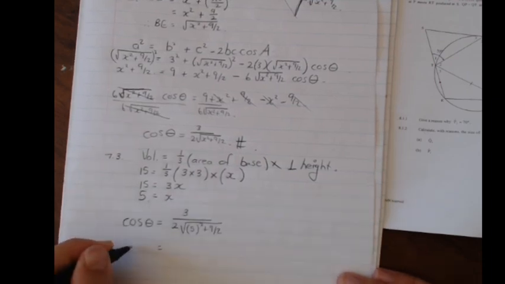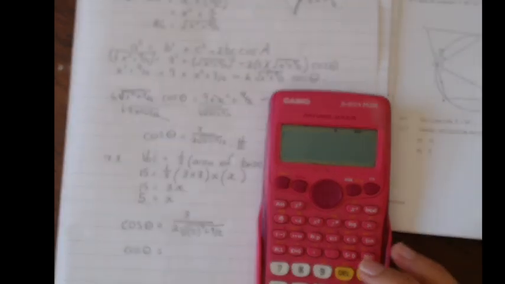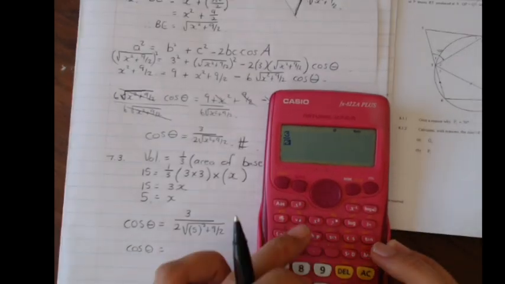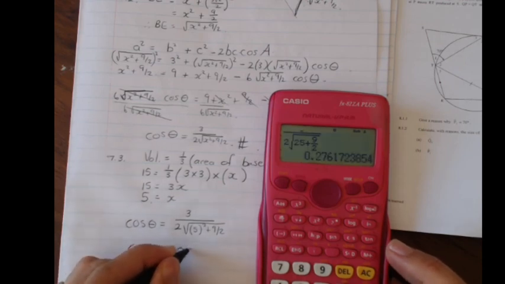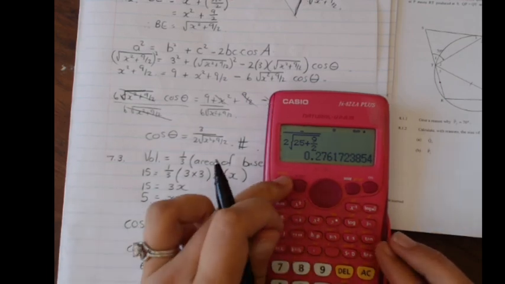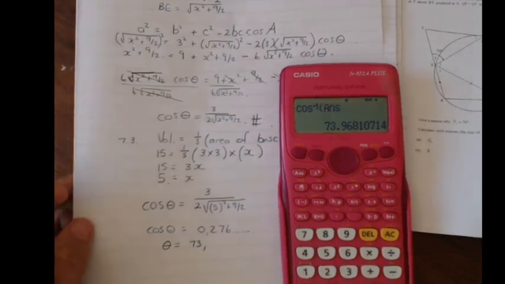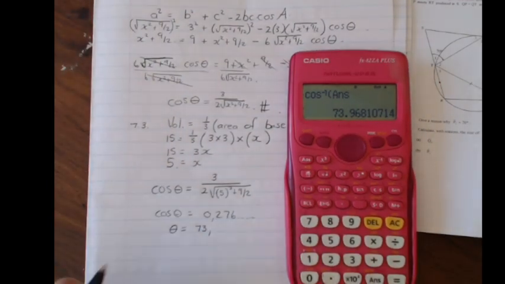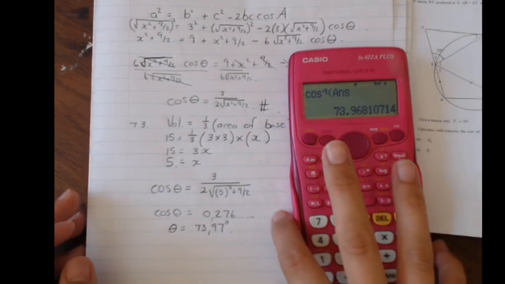I'm going to just plug this into my calculator. 3 over 2 root 25 plus 9 over 2 gives me 0.276. So theta is shift cos of my answer, 73.97. Okay, there we go.